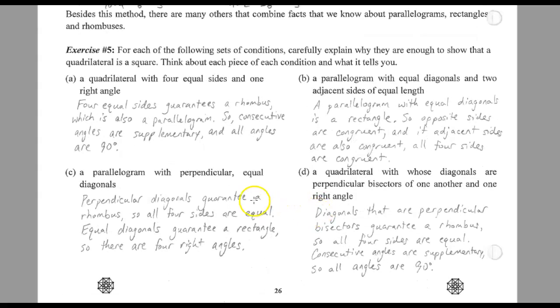All right, part C, a parallelogram with perpendicular equal diagonals. Perpendicular diagonals guarantee that it's a rhombus, and a rhombus would then therefore have equal sides. And the equal diagonals guarantee a rectangle, which would guarantee the 4 right angles. So yes, if we have perpendicular and equal diagonals, we will have, in fact, a square.